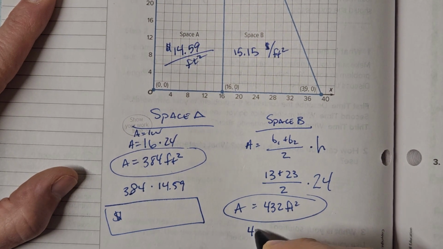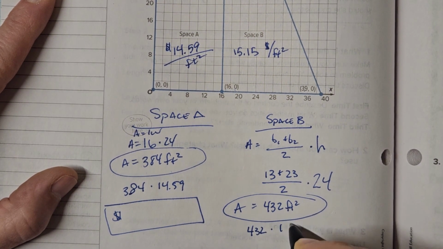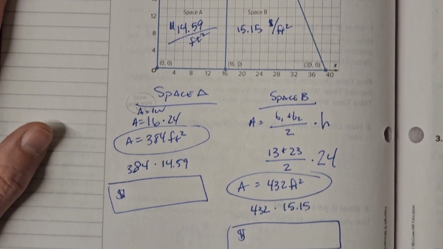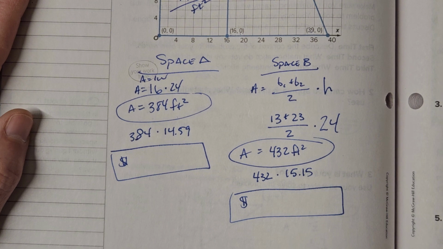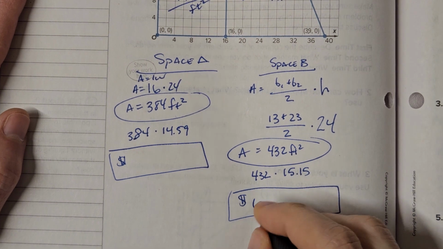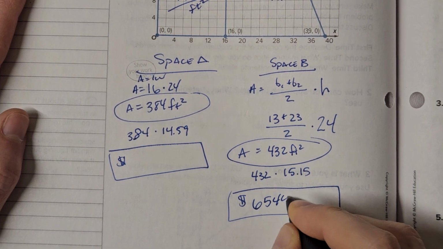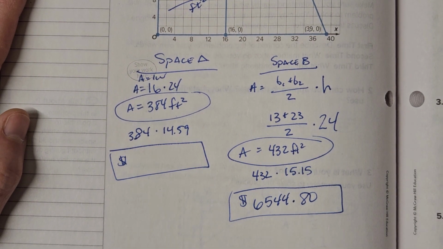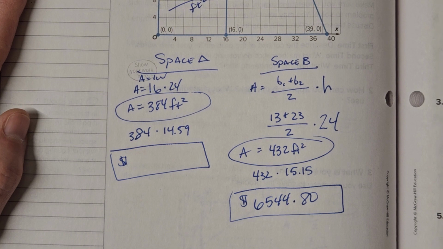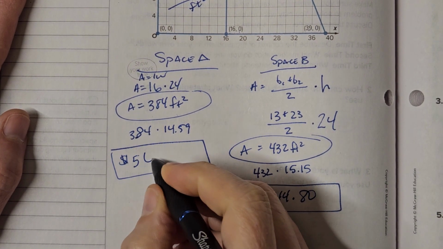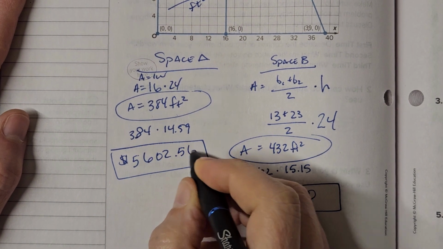And over here, we're going to have 432 times 15.15, and that's going to tell us our price. 432 times 15.15 is $6,544.80, and 384 times $14.59 is $5,602.56.